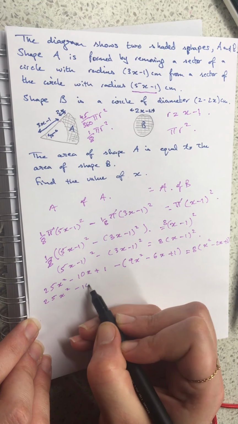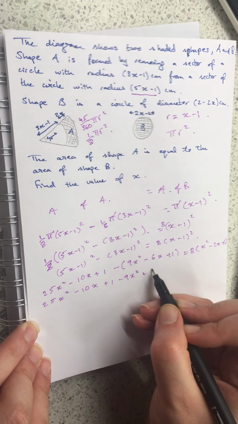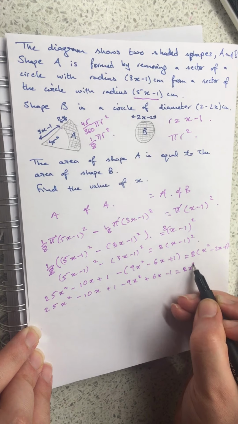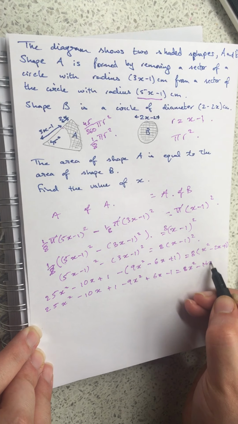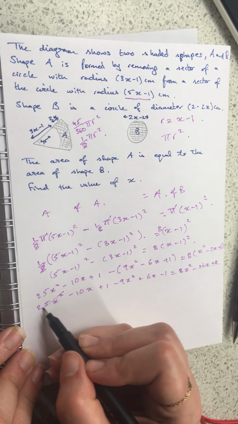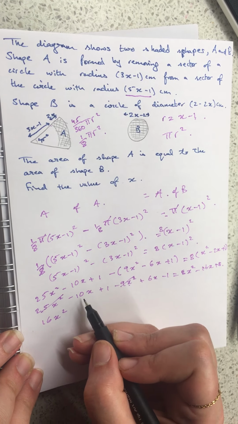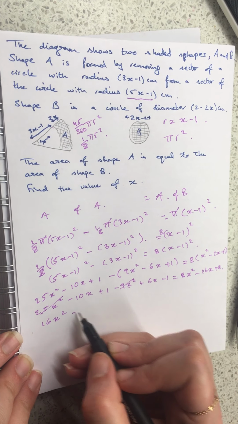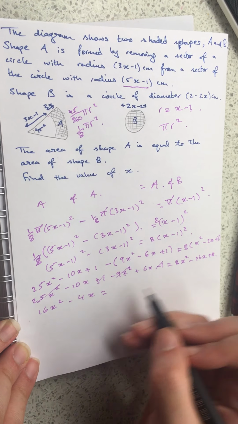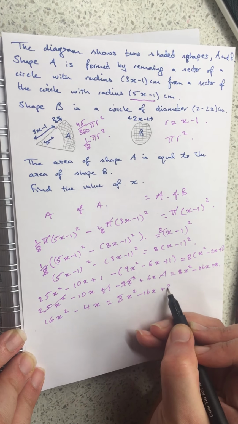That will give me minus 9x squared plus 6x minus 1 is equal to 8x squared minus 16x plus 8. I start tidying up. 25 take away 9 is 16x squared. Negative 10 plus 6 is a negative 4x. Plus 1 take away 1 cancel out, is equal to 8x squared minus 16x plus 8.